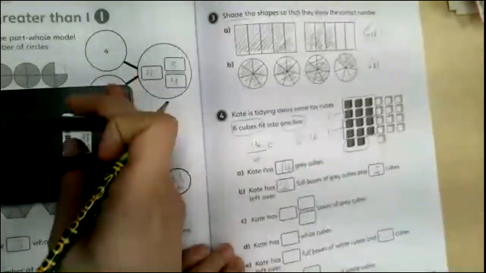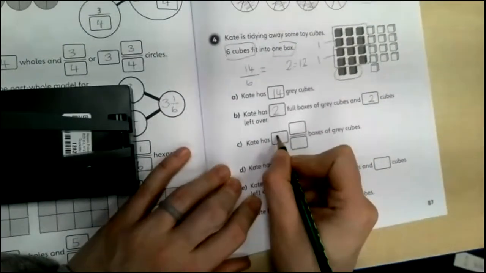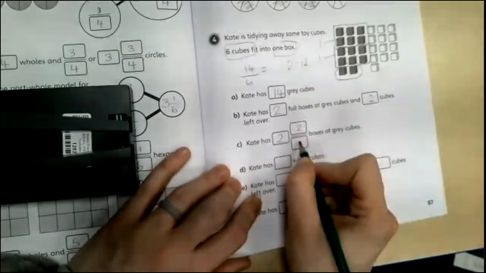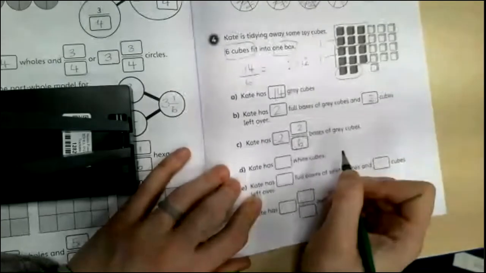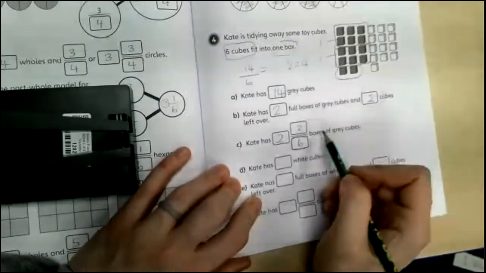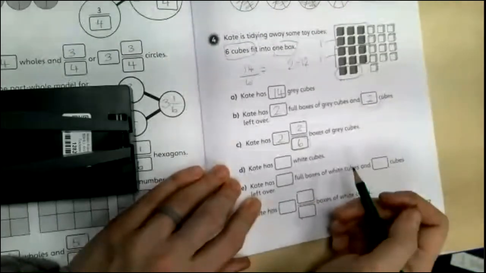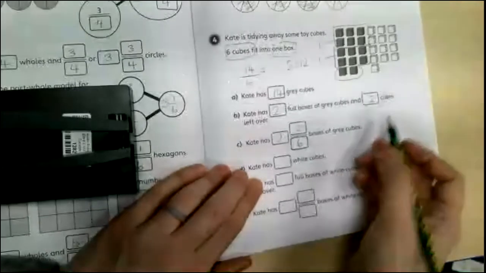So let's look at this one. Kate has so many boxes of grey cubes. Well, she has got 2 and 2/6. Because remember, a box holds 6. So my denominator is 6. And I had 2 left over that wouldn't fill the box. So I have 2 full boxes and 2/6 of a box not filled. So how many white cubes does she have?